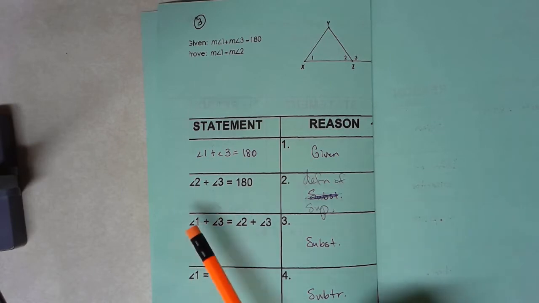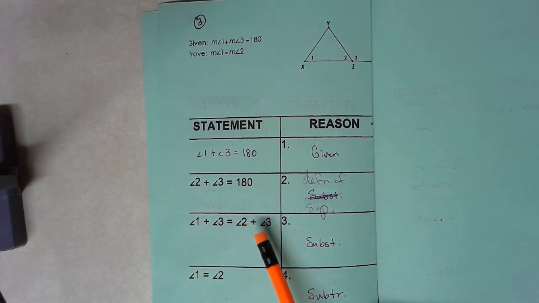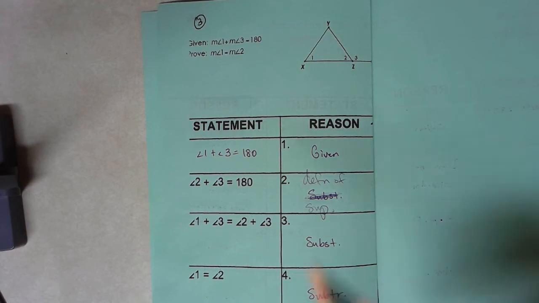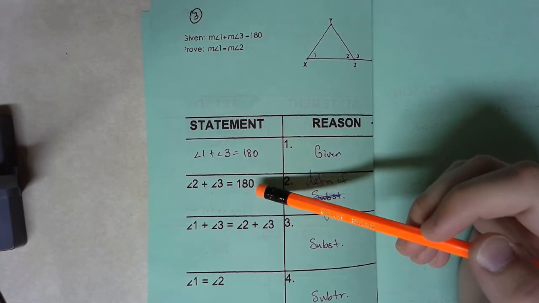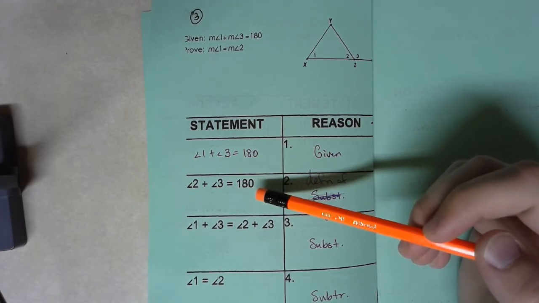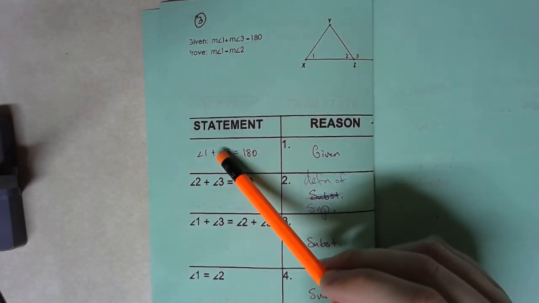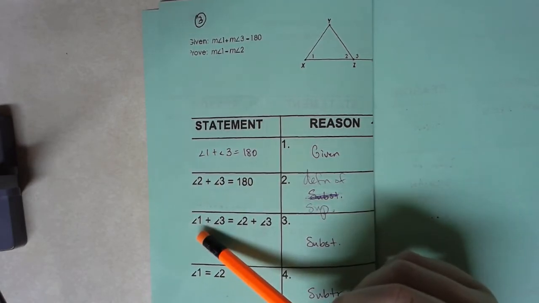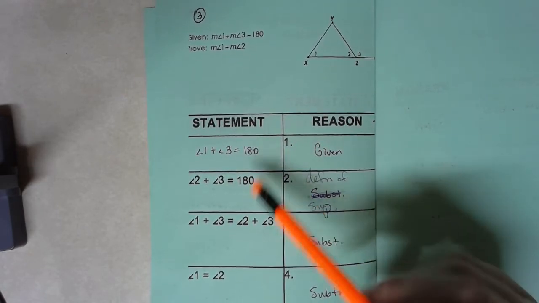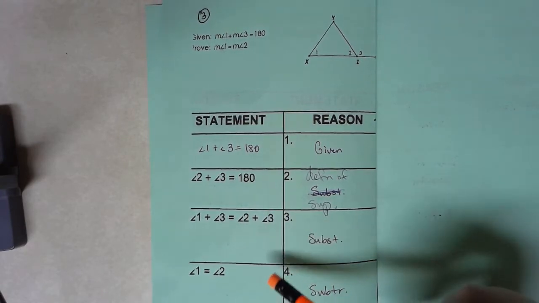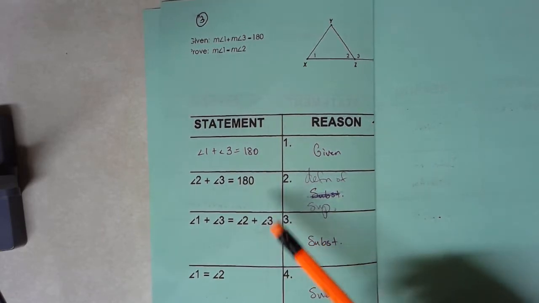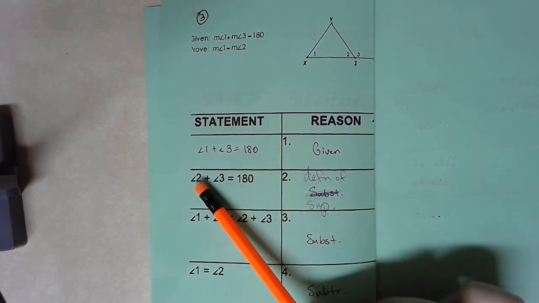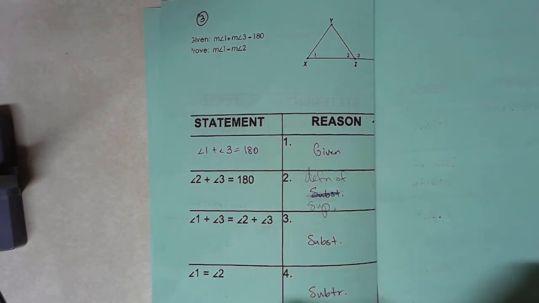Okay, so next up, angle 1 plus angle 3 is equal to angle 2 plus angle 3. The first statement said angle 1 plus angle 3 is equal to 180. The second statement said angle 2 plus angle 3 is equal to 180. So all they did here was take this first statement and rewrite it down here, and then the 180, they substituted with angle 2 plus angle 3, because we learned in the second step that angle 2 plus angle 3 equals 180. So that means that I can switch out 180 and angle 2 plus angle 3 at any time. That's what they did here, and they used the substitution property.